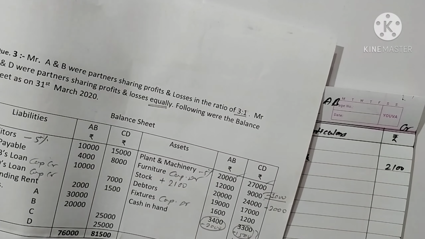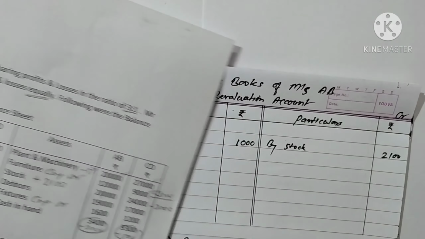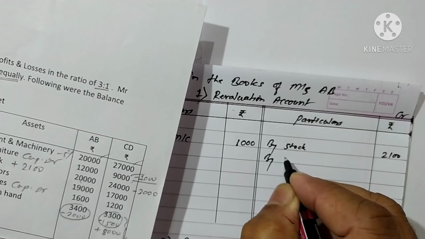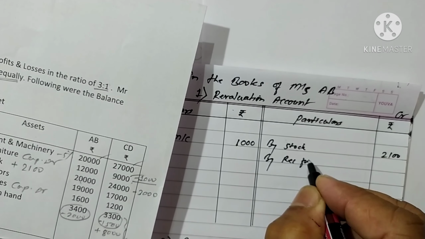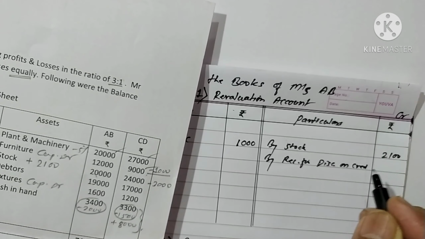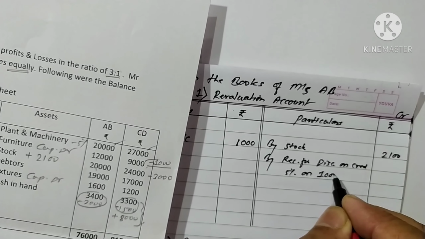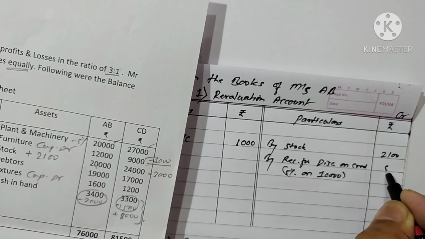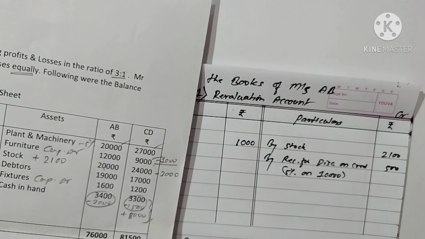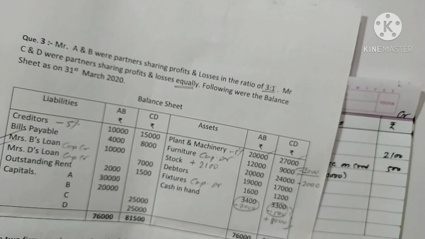Next, there is nothing on the liability side except creditors. Creditors decrease is on the credit side, by reserve for discount on creditors. It's 5% on rupees 10,000. It comes to 500 rupees. Nothing else.